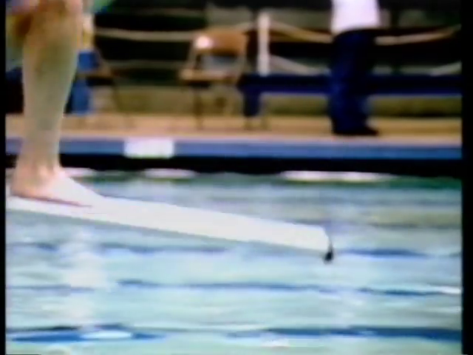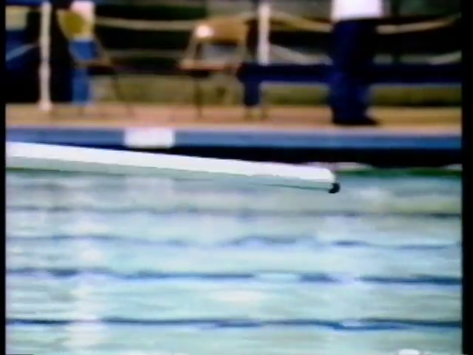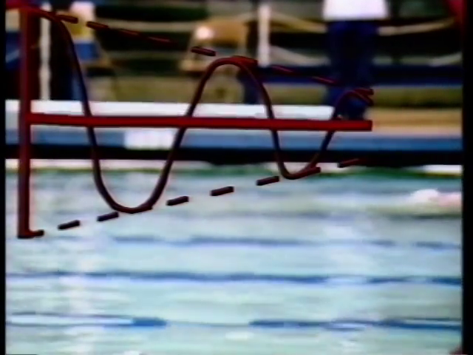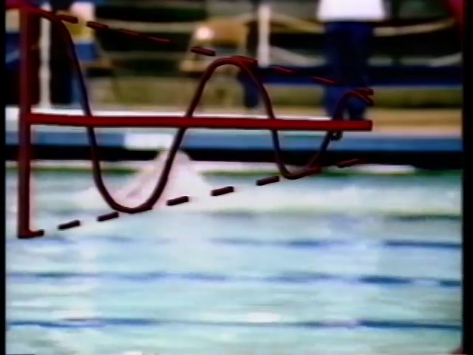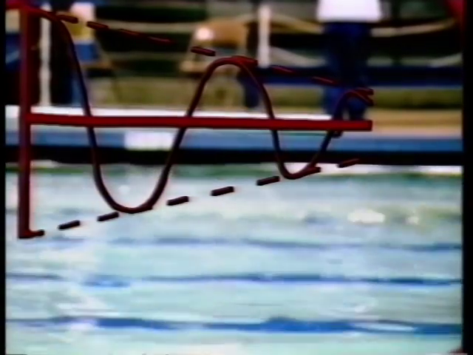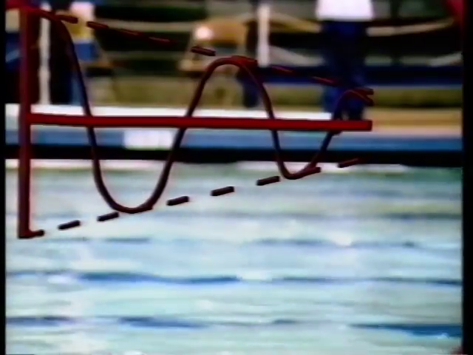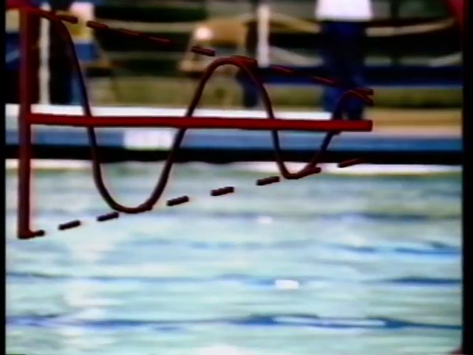A common non-uniform change in a mechanical system is a vibration that's coming to rest, such as the changing motion of this diving board after the diver's been launched. The board is displaced a considerable amount when the diver jumps on it. After the diver takes off, the board vibrates up and down several times. Then eventually the vibrations die out. This is called damping.